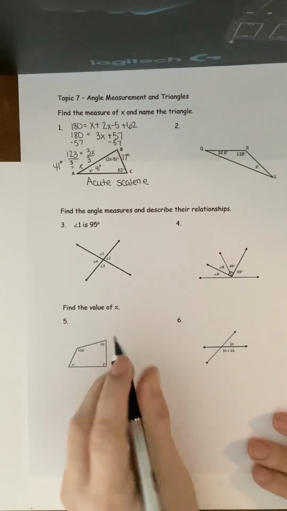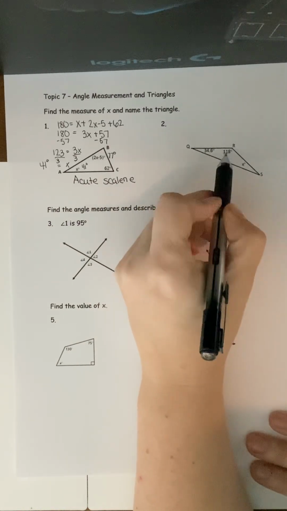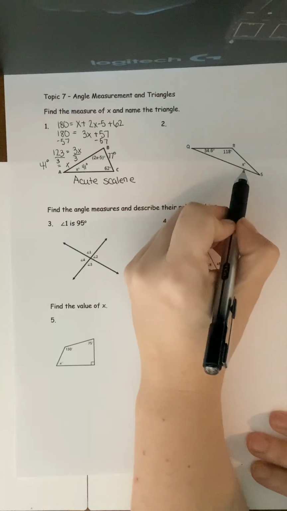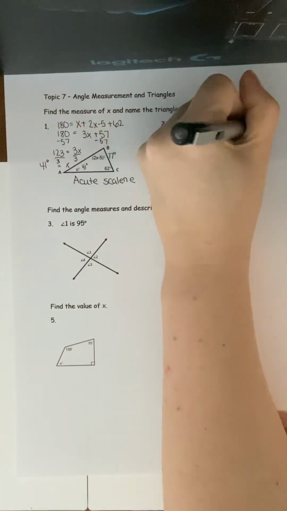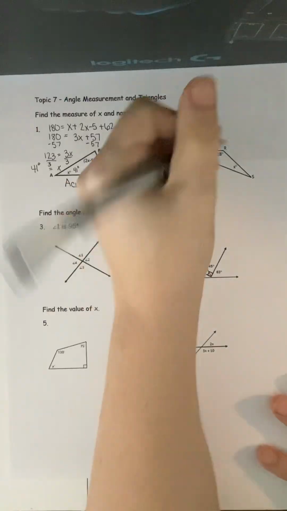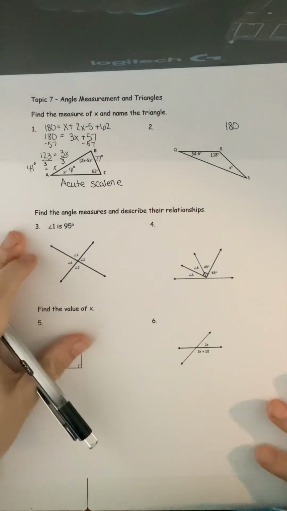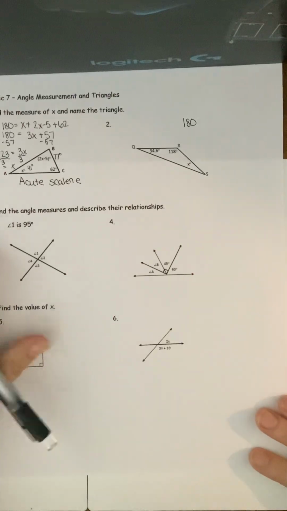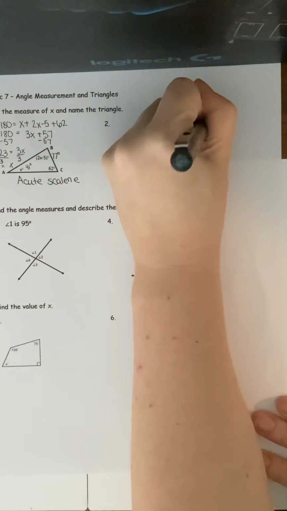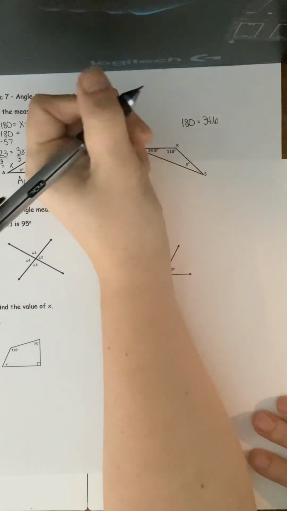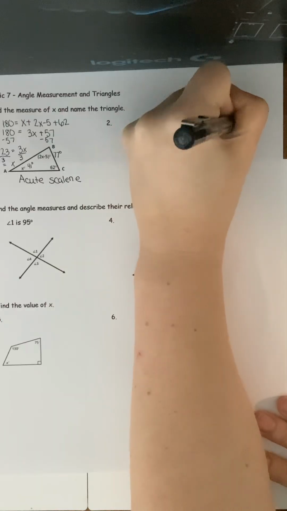Now we're going to go on to number 2. We've got 34.6 degrees, 118 degrees, and x. Like the last one, we have to set them equal to 180 degrees. We have 180 equals 34.6 degrees plus 118 degrees plus x.